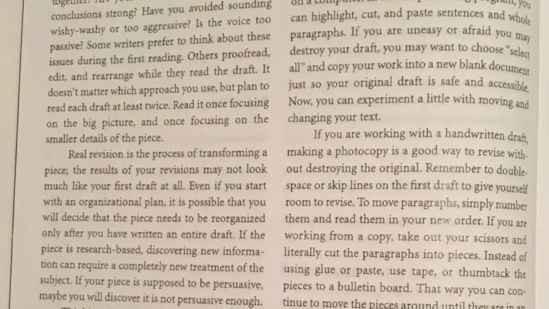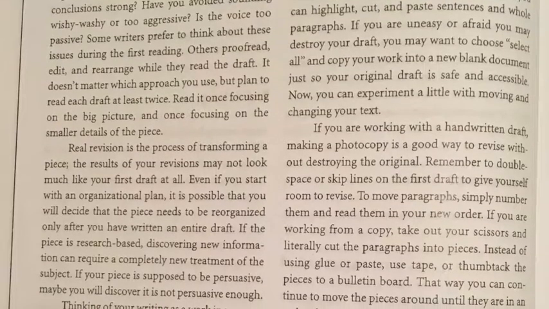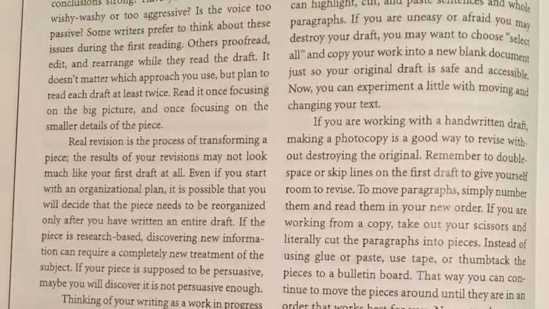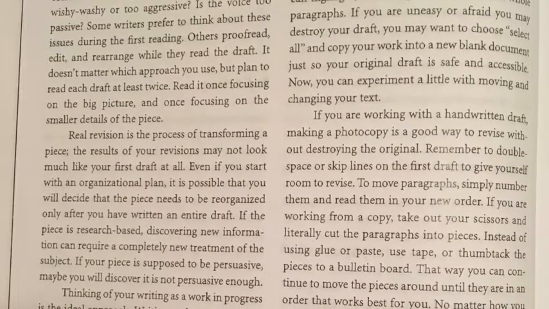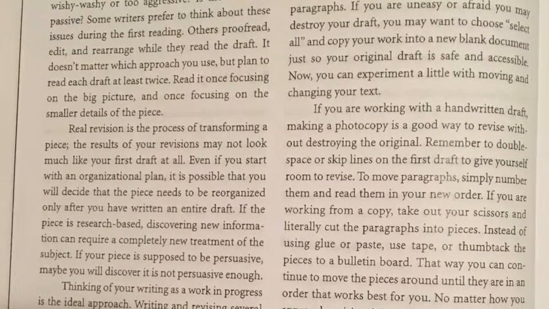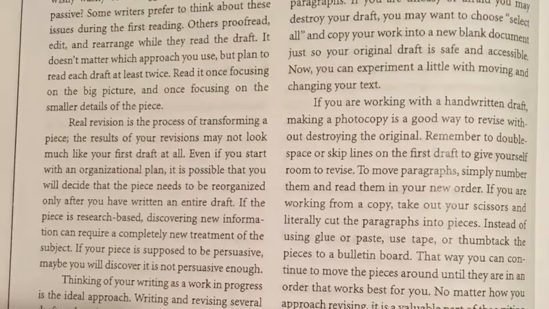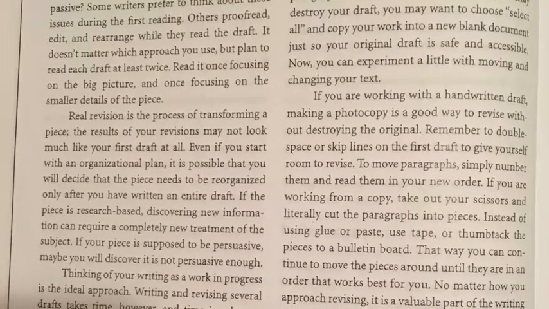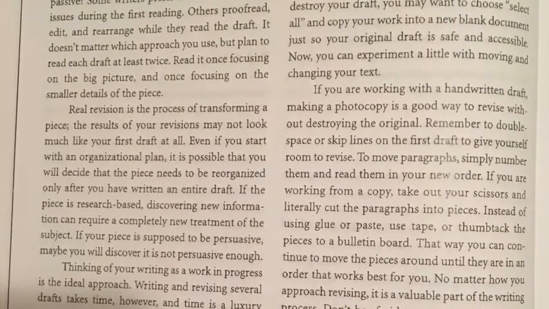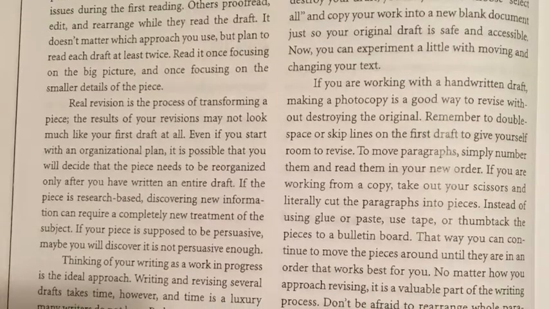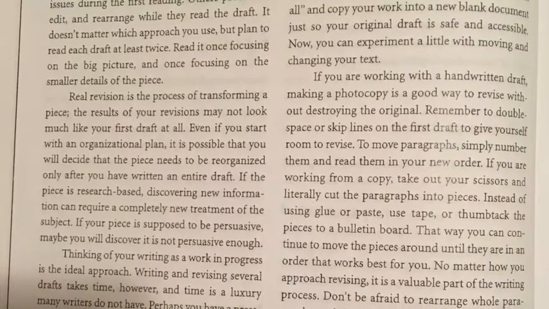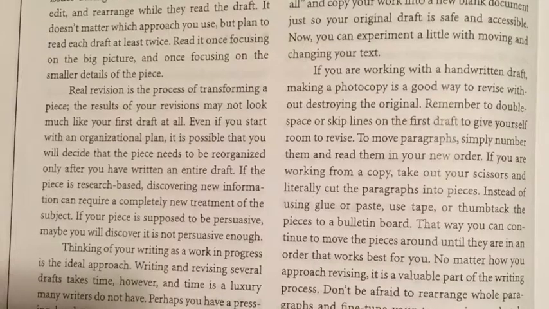Some writers prefer to think about these issues during the first reading. Others proofread, edit, and rearrange while they read the draft. It doesn't matter which approach you use, but plan to read each draft at least twice. Read it once focusing on the big picture, and once focusing on the smaller details of the piece. Real revision is a process of transforming a piece. The results of your revisions may not look much like your first draft at all.